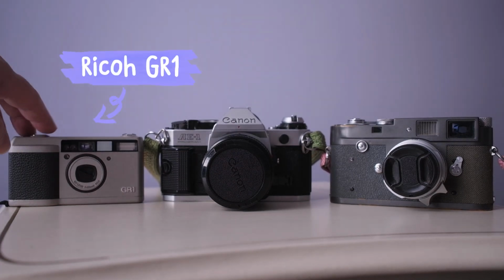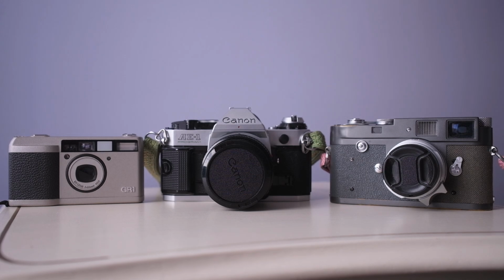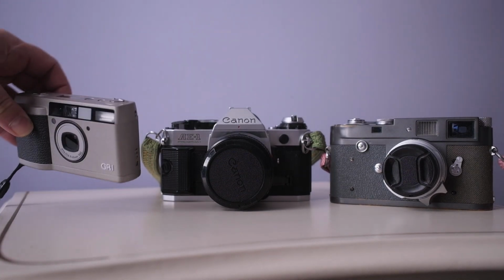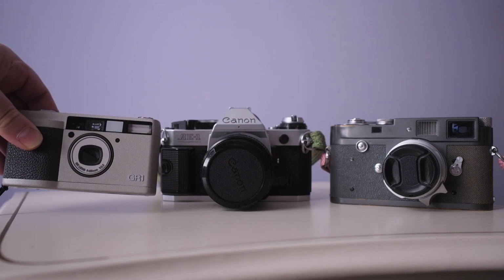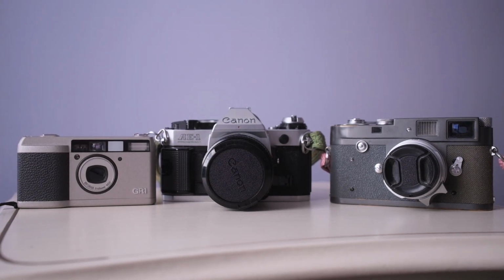So here we have a point and shoot camera. Now generally with a point and shoot camera, a lot of the features of the camera are automated. So you may not have as much manual control over the camera, but the beauty of a point and shoot camera is generally how small and light they are. Very compact and easy to carry around, and that is a great way to start into film photography.